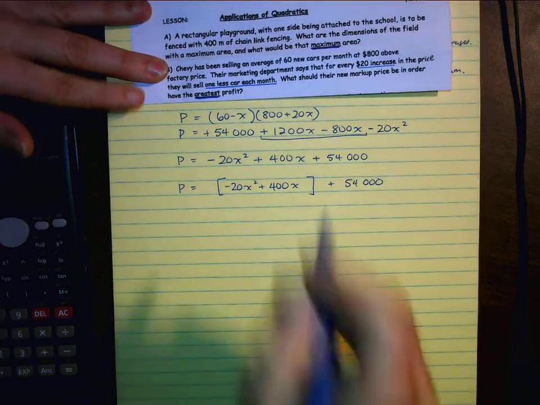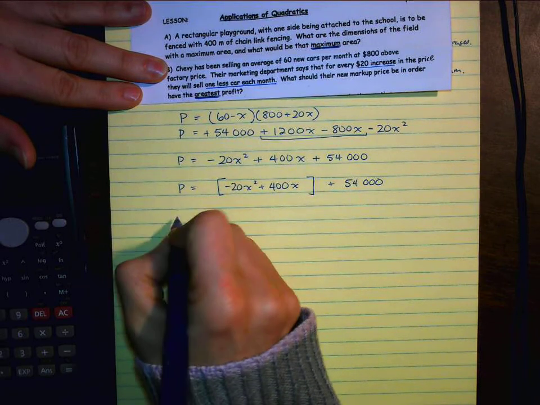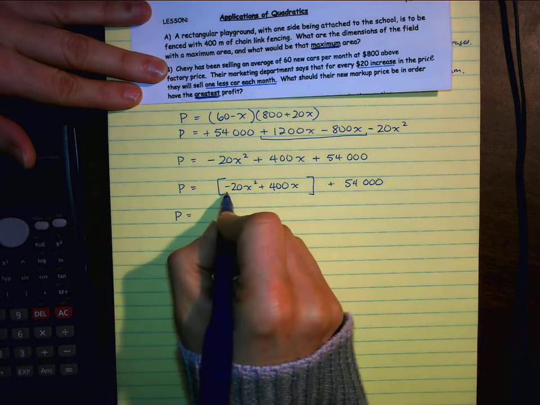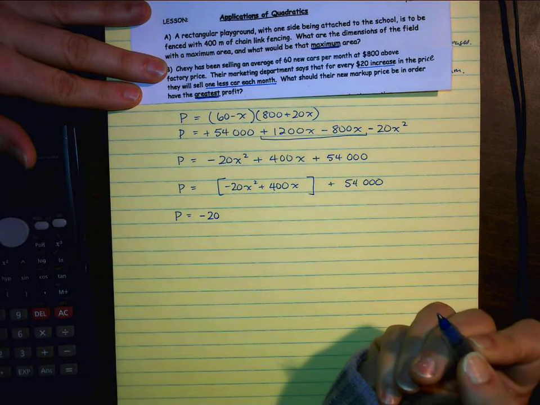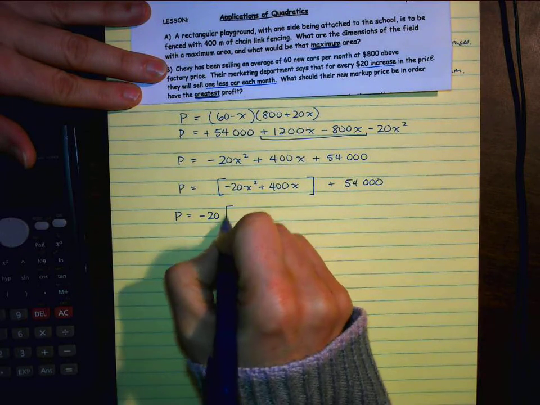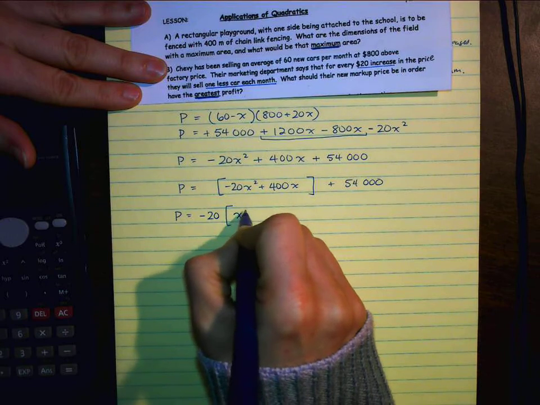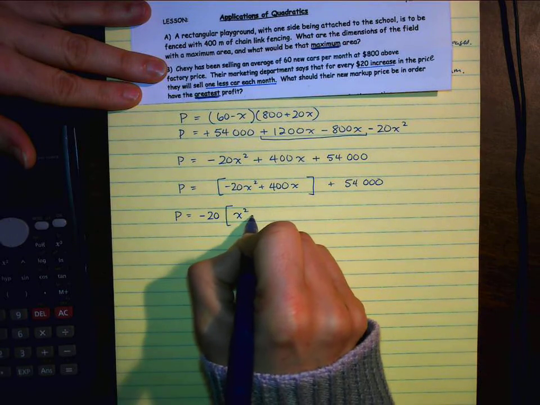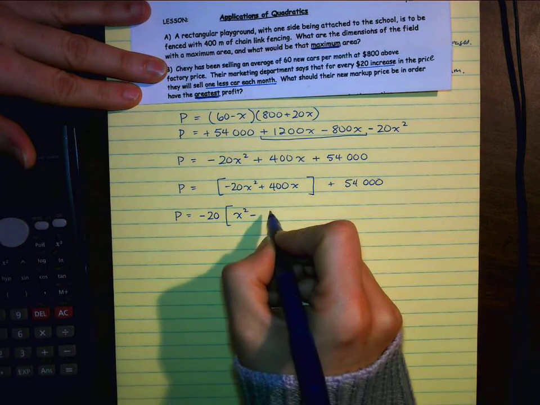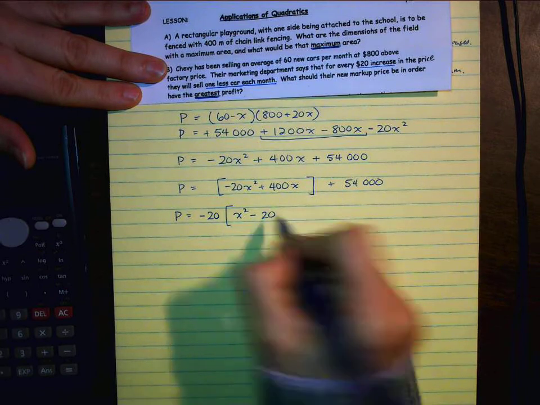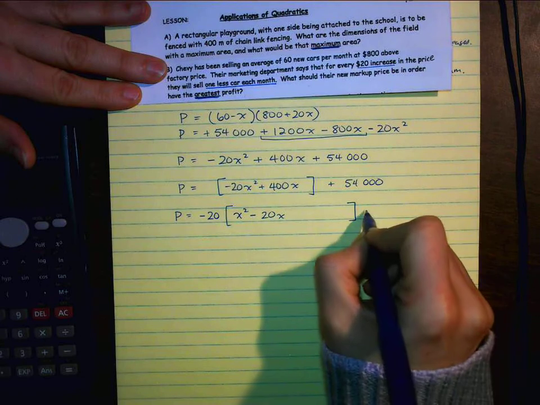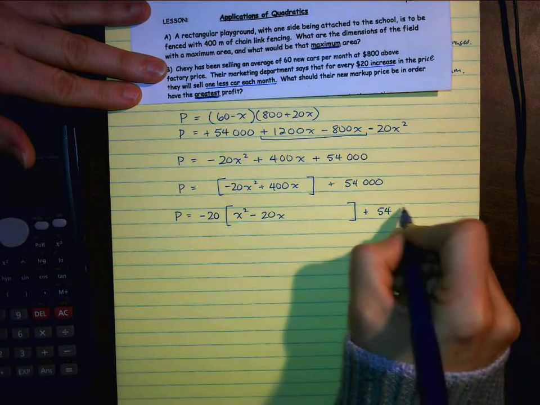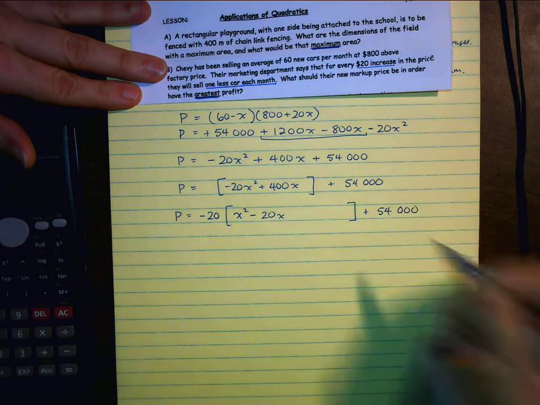Then we are going to common factor out only what's in front of the x squared term. So I'm left with just an x squared, and this is going to be a negative 20x. And then I like to leave a bunch of space. And don't forget to write down that term.